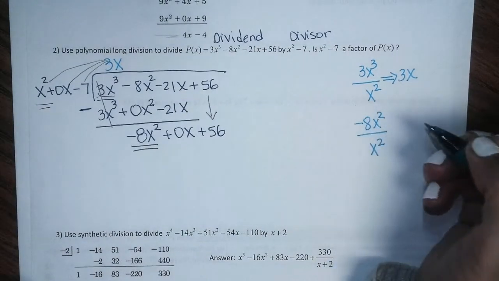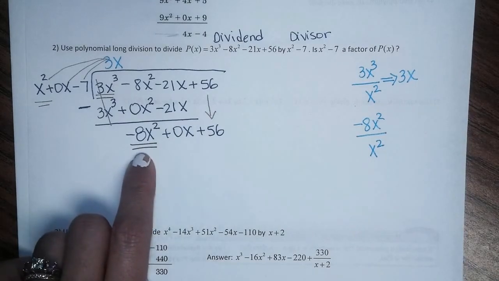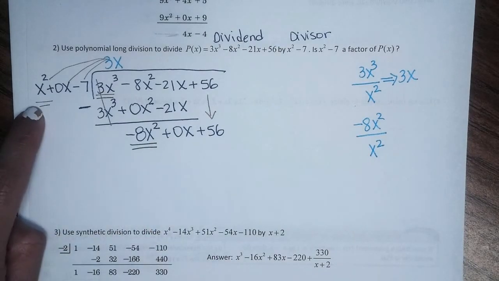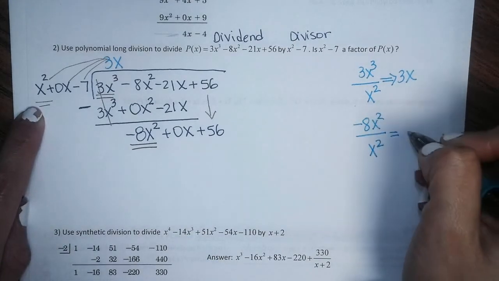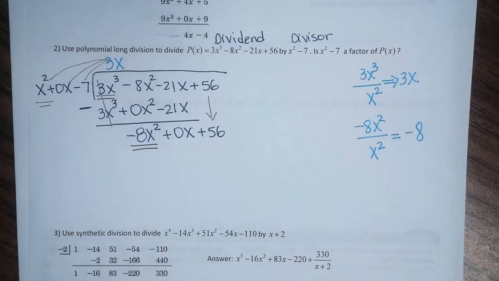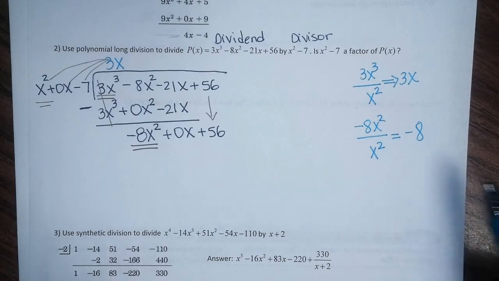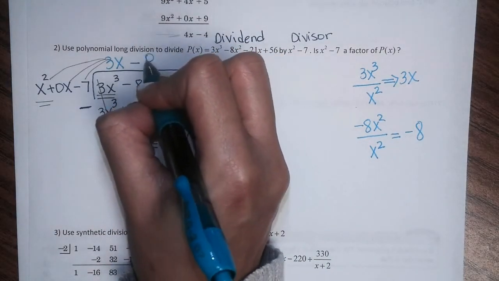So go ahead and divide that or simplify that. So the first term of the dividend, negative 8x squared, divided by the first term of the divisor, x squared. That should just give you a negative 8, since x squared over x squared would cancel out. X to the 0 is just 1, so just ignore it. And now what you'll do is you take that negative 8 and you put it on top of the little house. So negative 8.